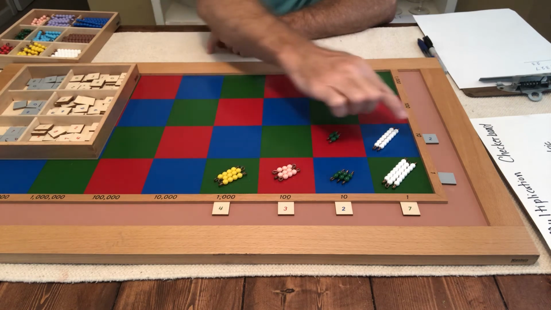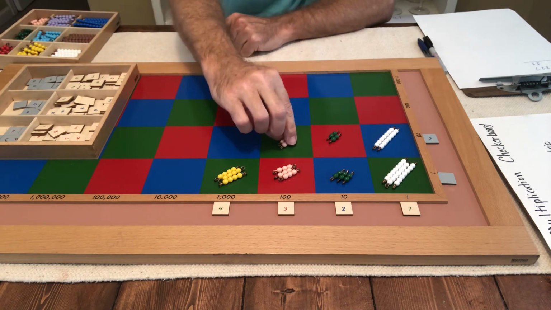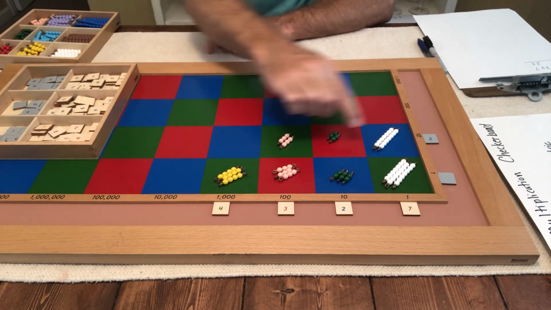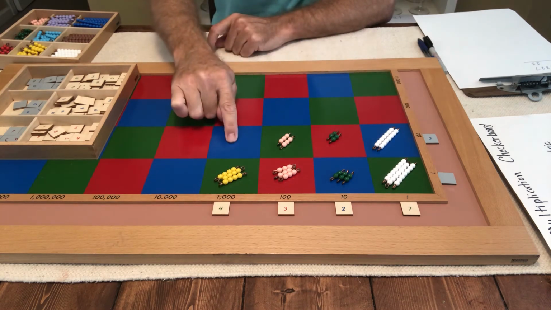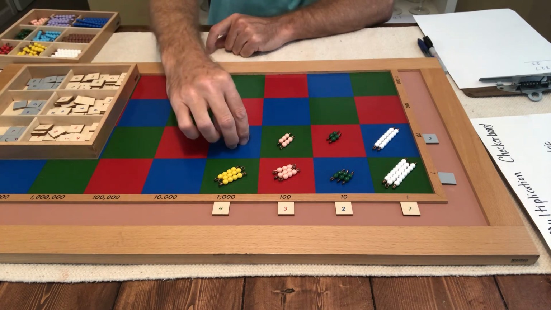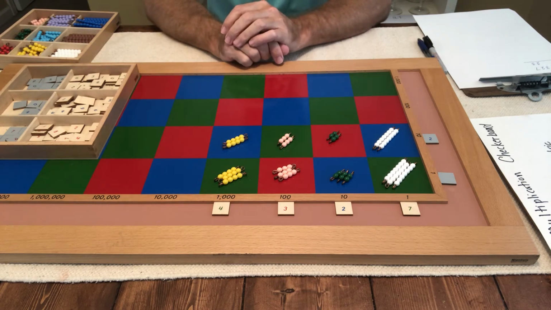I'm working with the 3s again. I need 2 of them. They stay in this green square. I'm working with the 4s this time, and I need 2 of them. So 2 4s are going to go there. Okay, so that's the easy part.